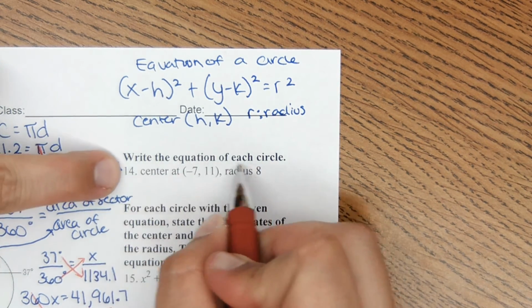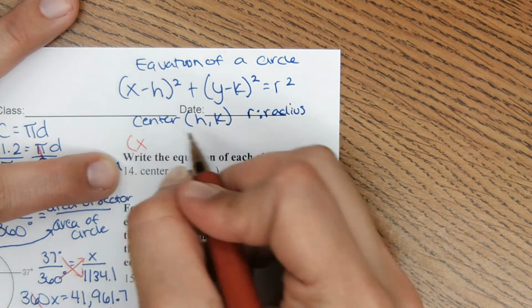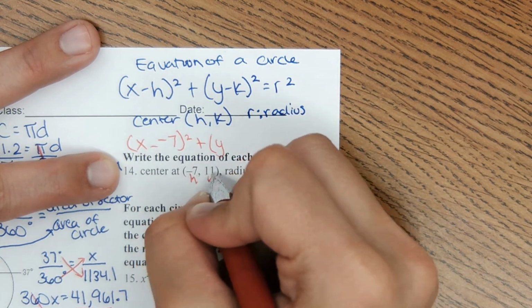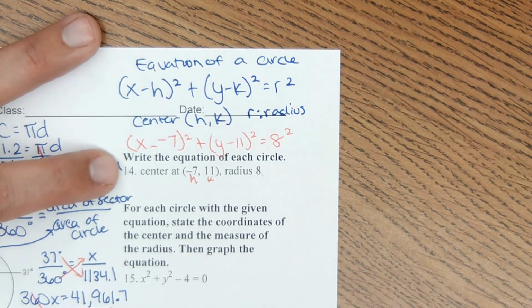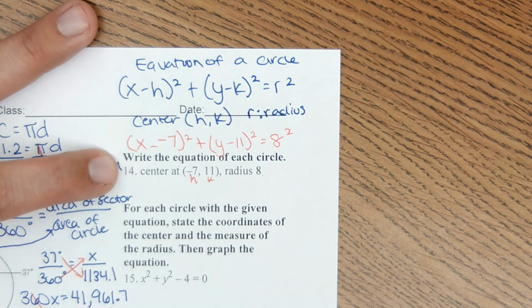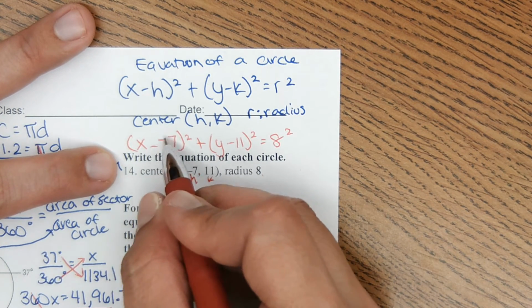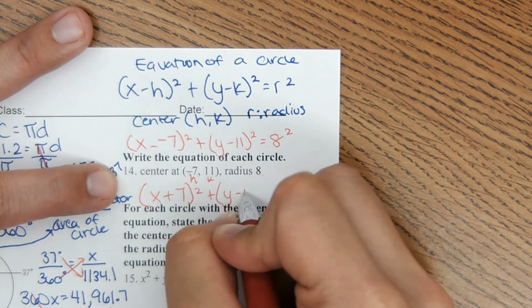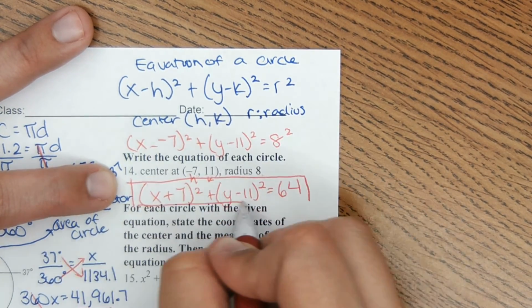Okay, so write the equation of this circle here. So the center, this would be h and k. So it would be x minus -7 squared plus y minus that y coordinate squared equals the radius squared. Then there's a couple of things that we need to do to simplify this to make it match what would be in the answer choices. So the double negative is going to turn to plus. So this will be x plus 7 squared. Y minus 11 squared stays the same. And then 8 squared would be 64. So this is what you would be looking for in the answer choices.